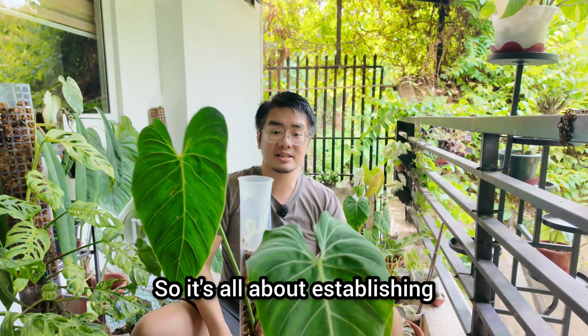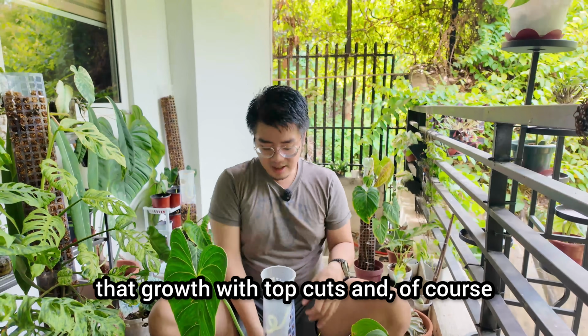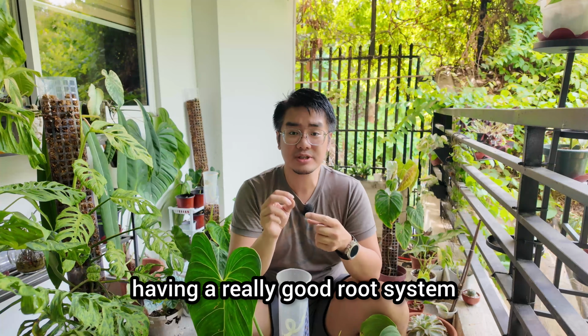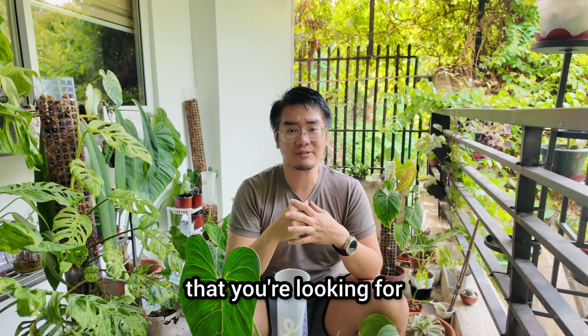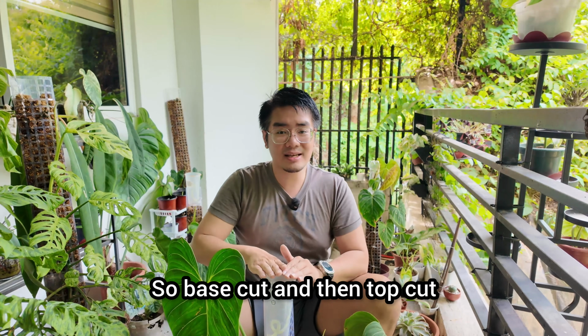So it's all about establishing that growth with top cuts, and of course, having a really good root system. If you don't have a good root system, you can't expect that explosive growth that you're looking for. So base cut and then top cut.